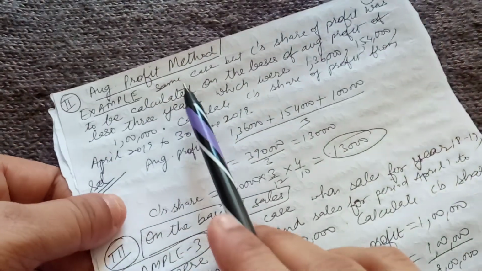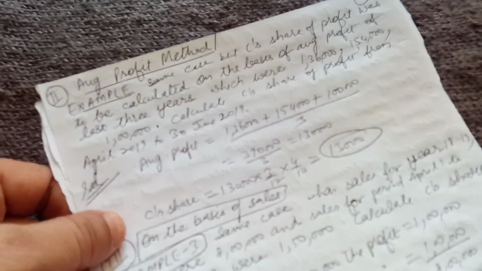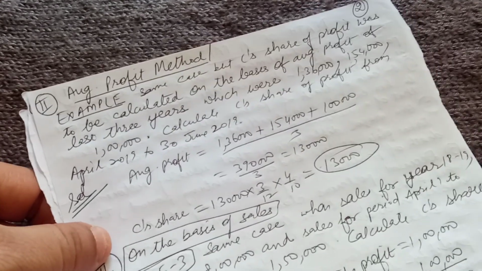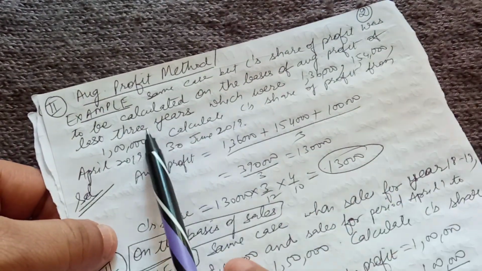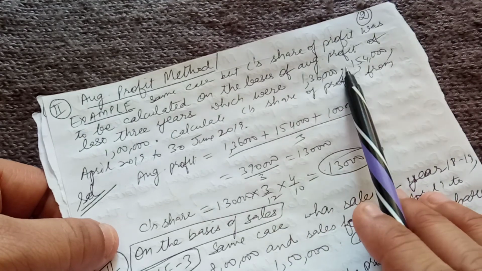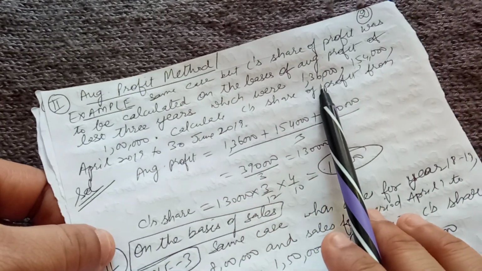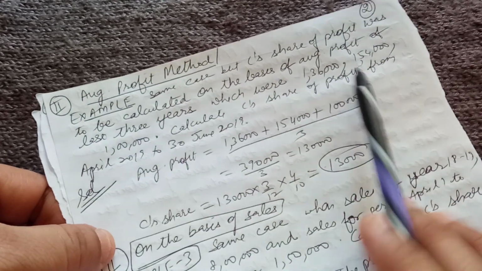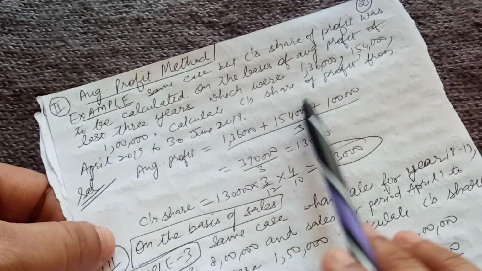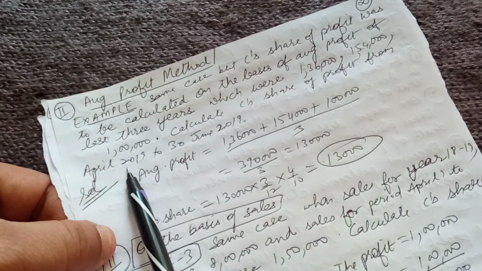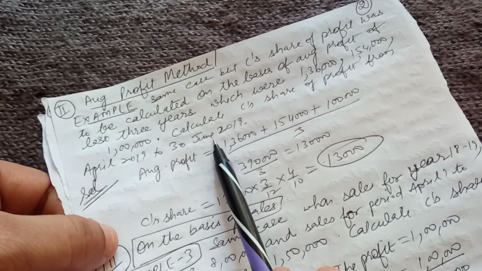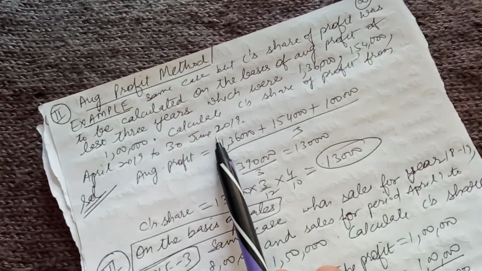Here, in the same case, the same things will be there, but C's profit is to be calculated on the basis of the average profit of the last 3 years, which were 1,30,000, 1,36,000, 1,54,000, and 1 lakh. Now calculate C's share of profit from April 2019 to 30th June 2019. How will we calculate the average profit?